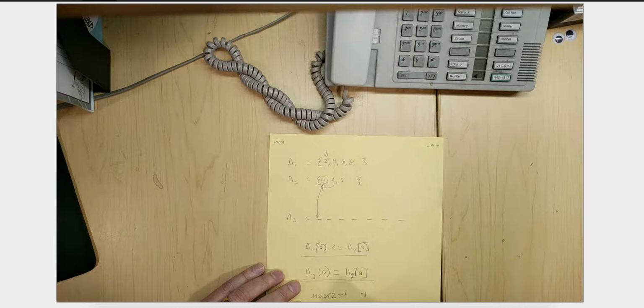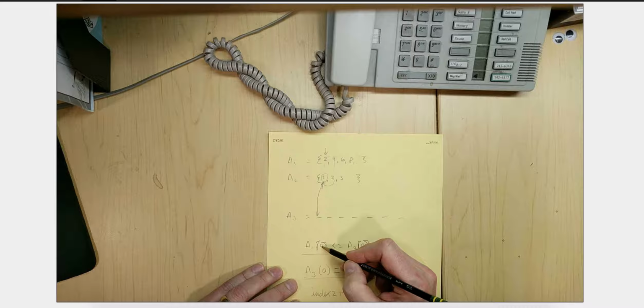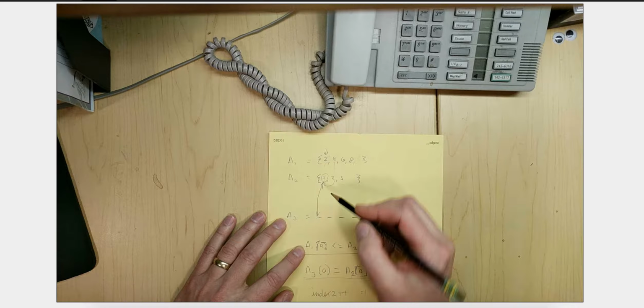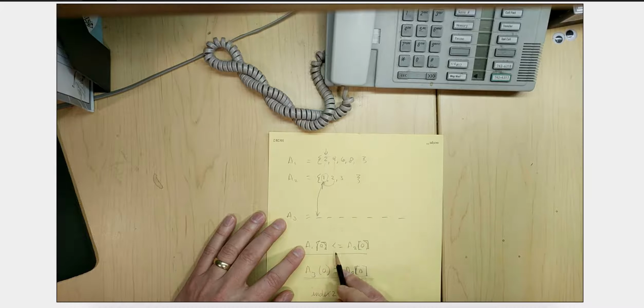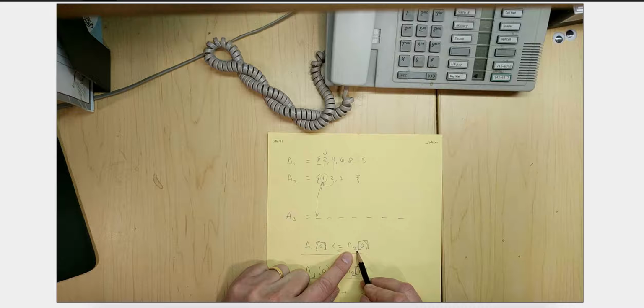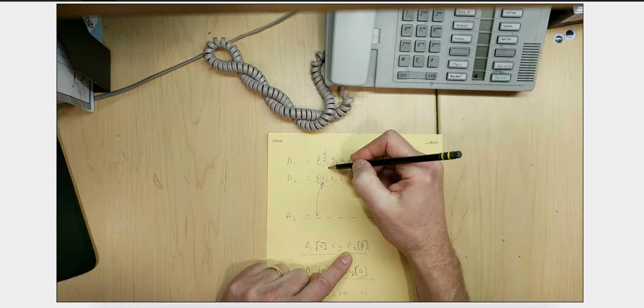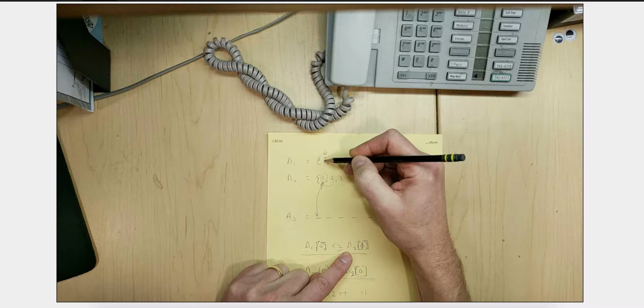So the next time it goes through, index 1 is still 0, so I'm going to compare this one here. If it's less than or equal to being the operative thing here, now I'm not comparing A2[0] anymore. Now I'm comparing A2[1]. So I'm comparing this one and this one. It is equal to each other.